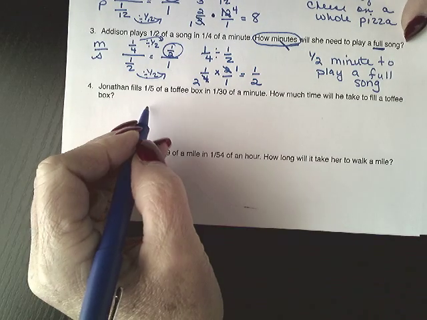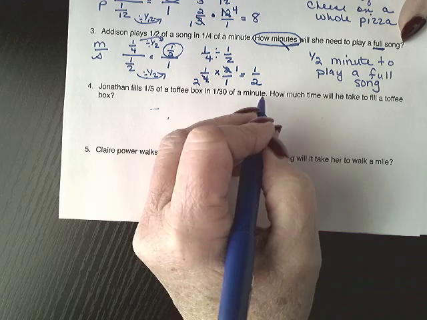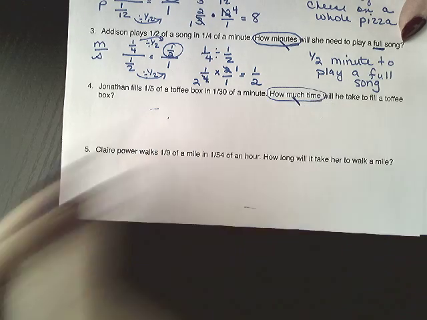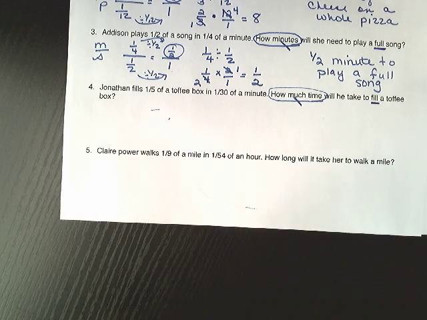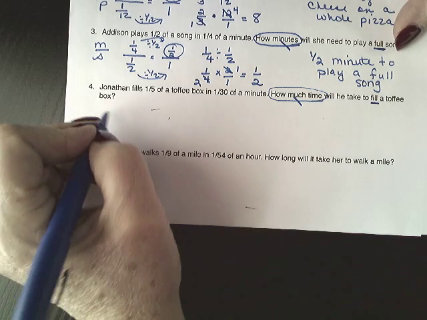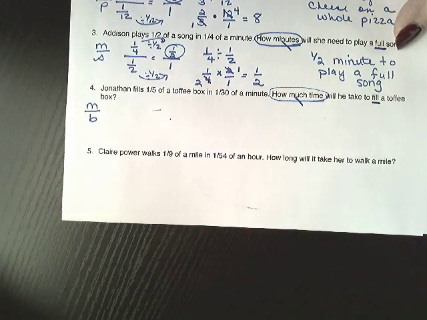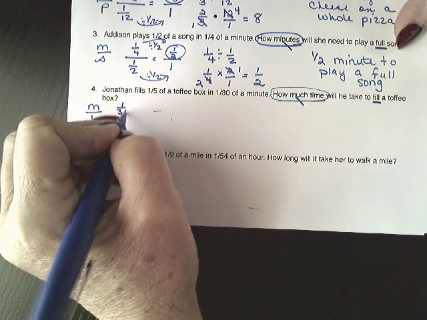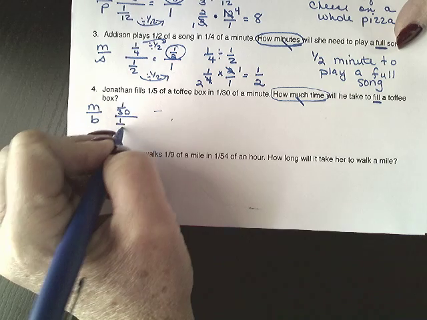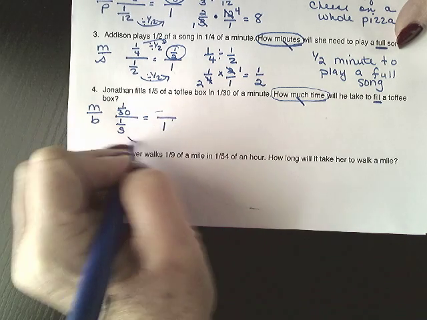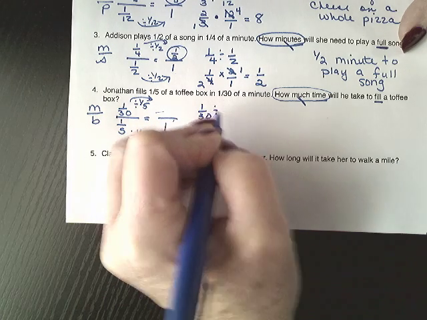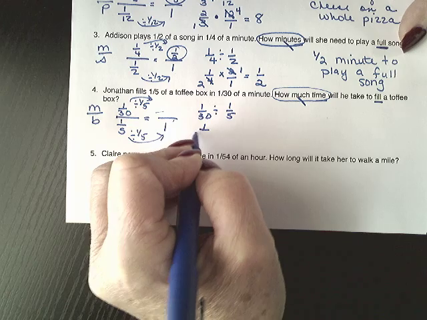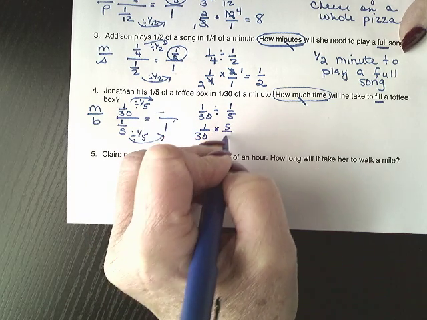Jonathan fills 1/5 of a toffee box in 1/30 of a minute. How much time will it take him to fill a toffee box? Fill it up so it's one complete whole. So that's going to be minutes over box. Minutes is 1 over 30 divided by 1/5. So we want a full box. So that means we're going to divide by 1/5. Divide by 1/5. 1 over 30 divided by 1 over 5 becomes 1 over 30 times 5 over 1.